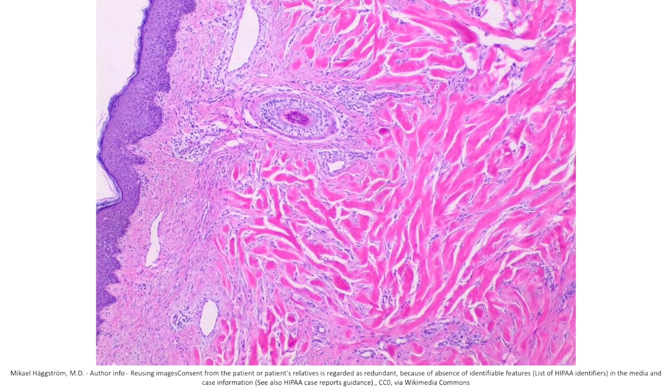Here's a histological image from a keloid scar. The most characteristic part of this image is the eosinophilic and hyalinized collagen bundles. And notice how the collagen is disorganized, and that disorganization of collagen is very characteristic of keloid scars.